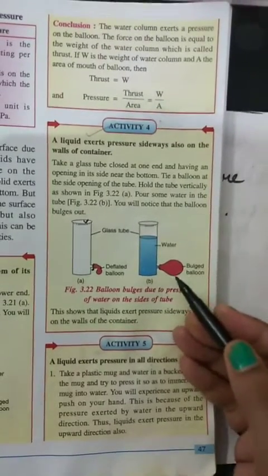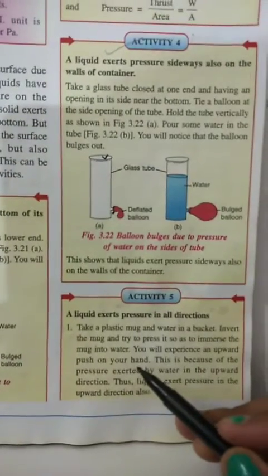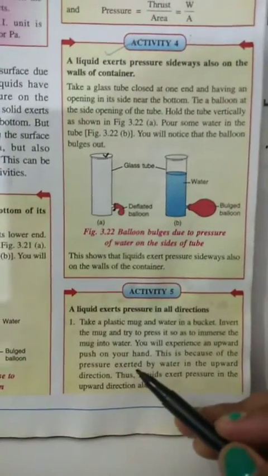Our next point was, liquids exert pressure in all directions.